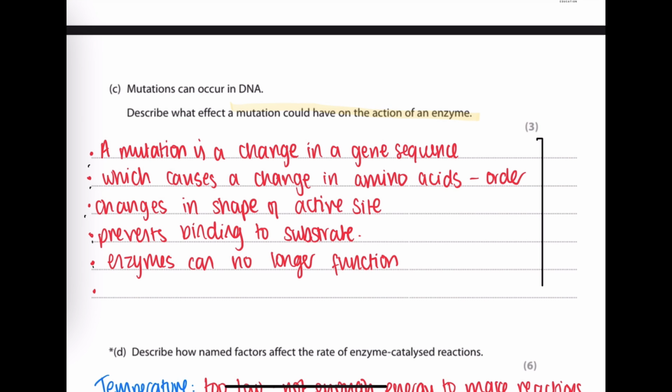So you only need 3 of these, but I recommend you learn all of this and you always put down the exact same thing every time you see a mutation, regardless of what the question asks, even if you don't know, to gain as many marks as possible. So a mutation is a change in gene base pairs, and this causes a change in the amino acids and the order of the amino acids.